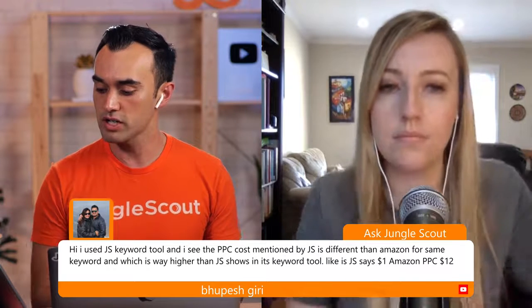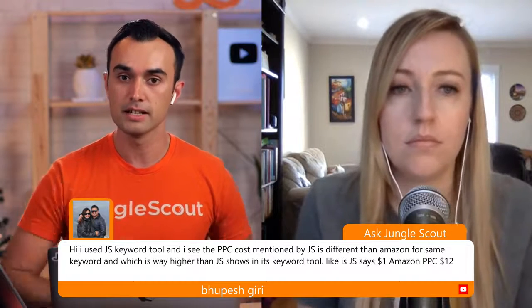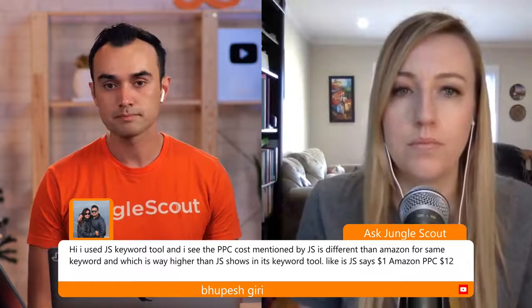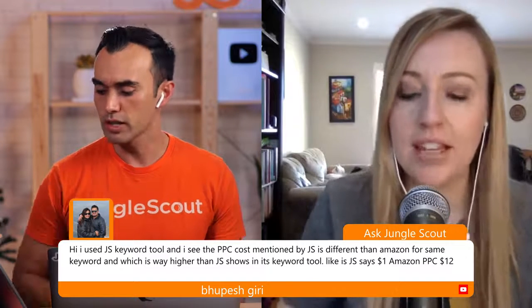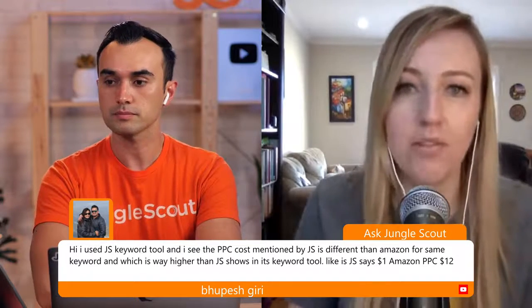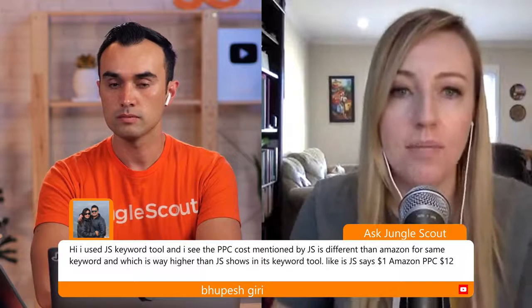But I just wanted to mention that one because that is a really neat feature within Jungle Scout, being able to see the suggested bid for PPC. I suppose also, if you can take screenshots and send those in, that'll be helpful for them to be able to see, like screenshots of the Seller Central as well as Jungle Scout.